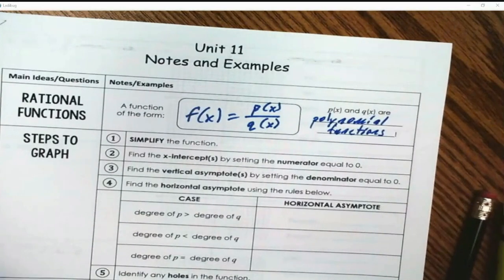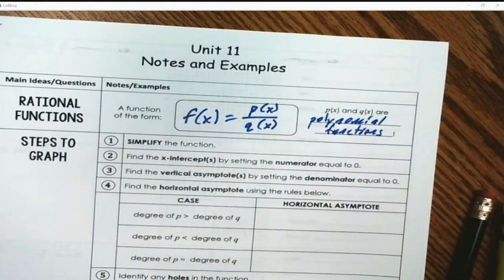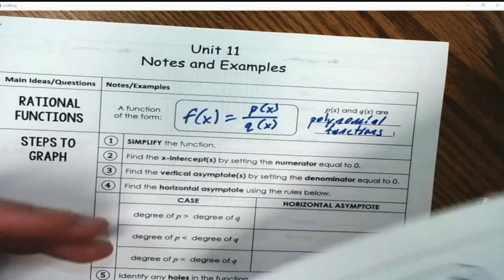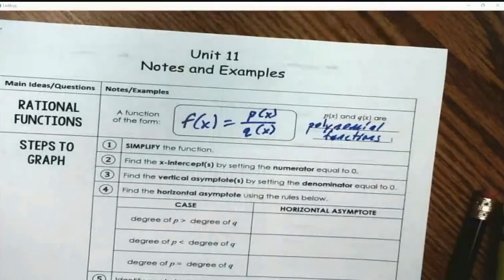So it's one function divided by another function, which is what we were seeing on our practice page that we just did: this polynomial divided by that polynomial. These are rational expressions, rational functions.